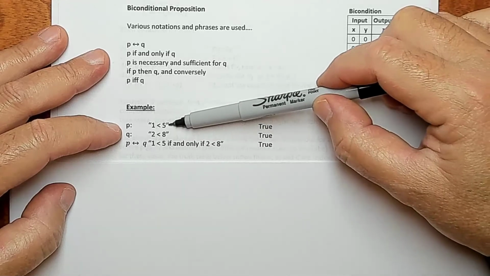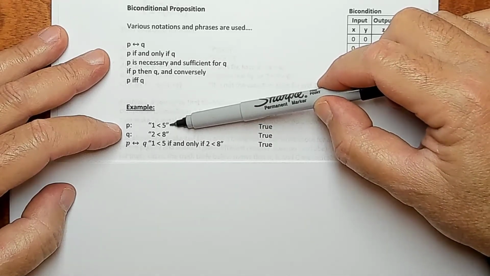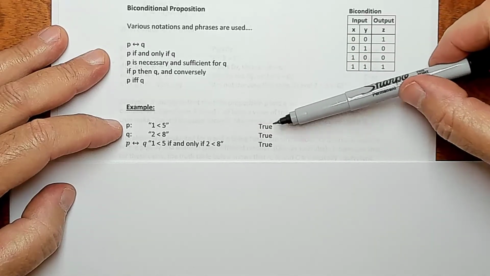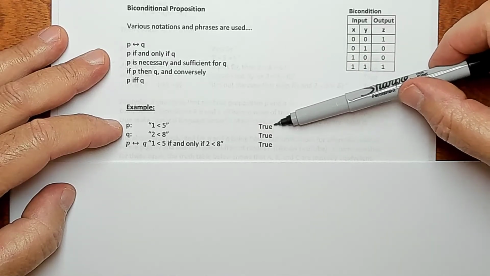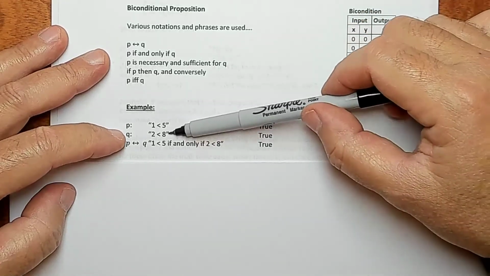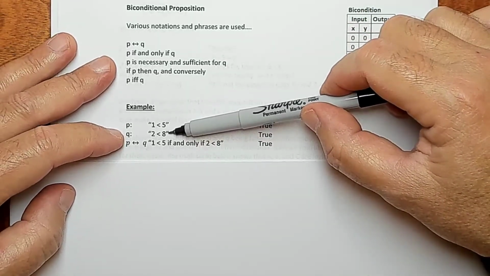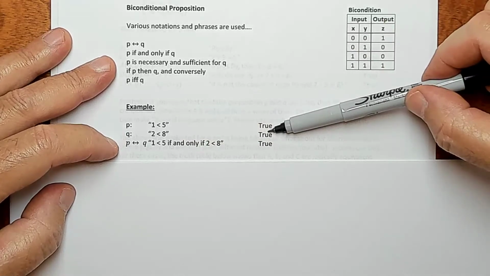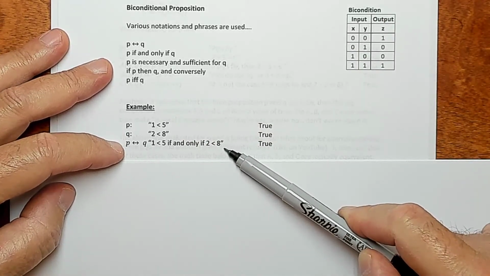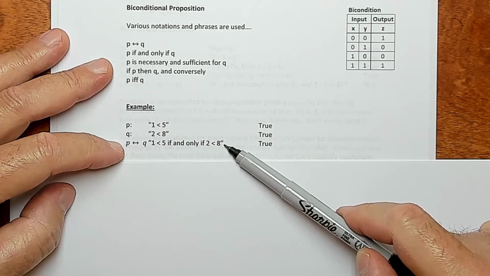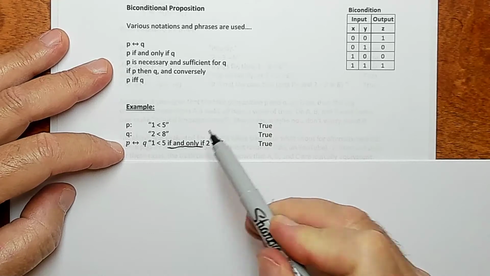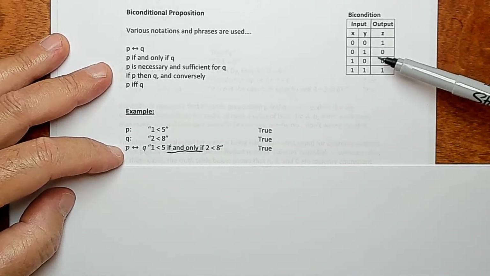So 1 less than 5 is a proposition because it's either true or false. Then the truth value of this happens to be true. That's a separate thing, because 1 is in fact less than 5. So 2 separate things. Okay, here's another one. 2 is less than 8. That's a proposition, happens to be true. So someone could say this compound proposition: 1 is less than 5 if and only if 2 is less than 8. And according to Boole, when you use the phrase if and only if, then you're doing bicondition here.